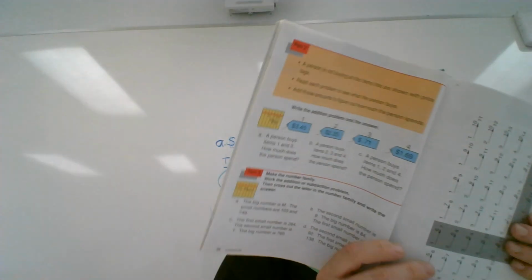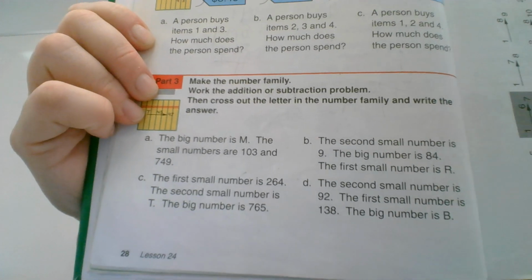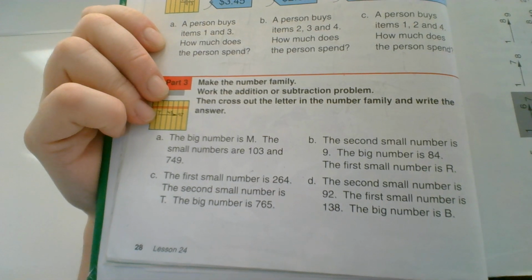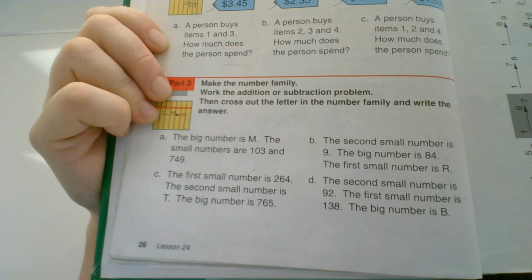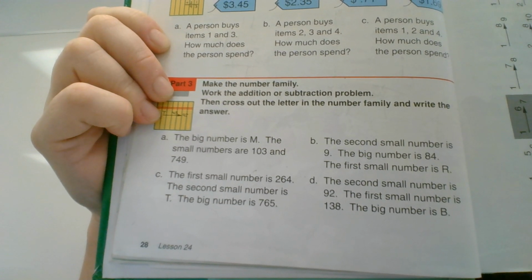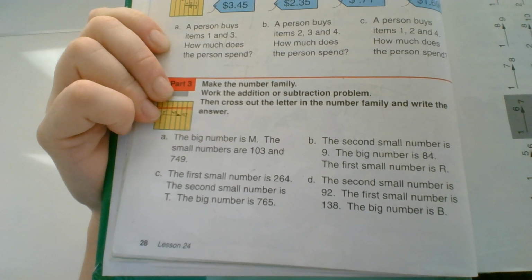All right, part 3 in your textbook. The problems tell about two numbers and a letter that go in the number family. Remember, the letter works just like a box. It's the missing number. If the missing number is a small number, you subtract to find it.